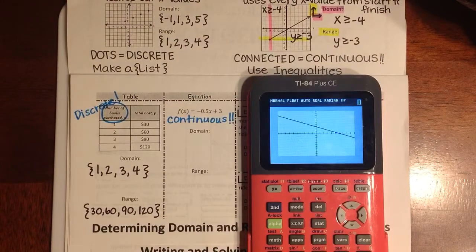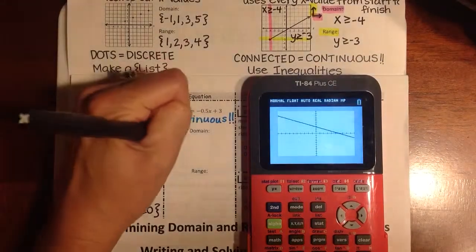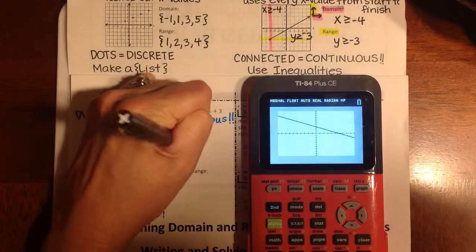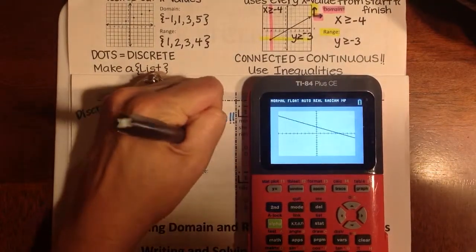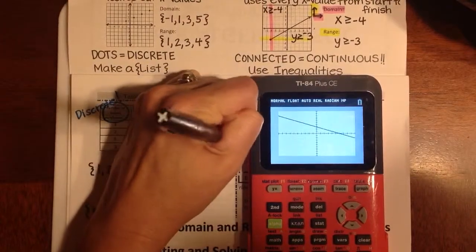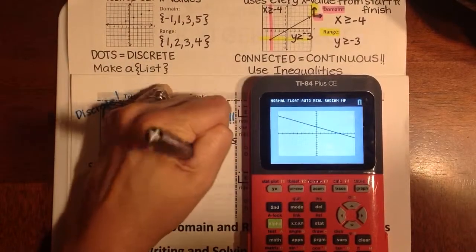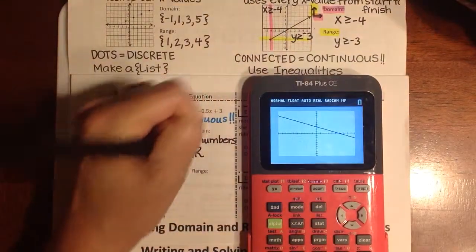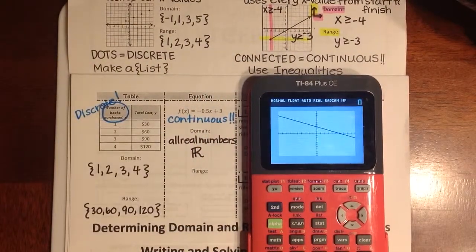So since it goes all the way left and all the way right, it's using all the x values on that number line. My domain is all real numbers. And you could also use that double R for your domain.